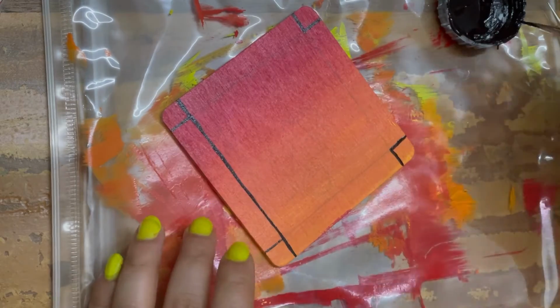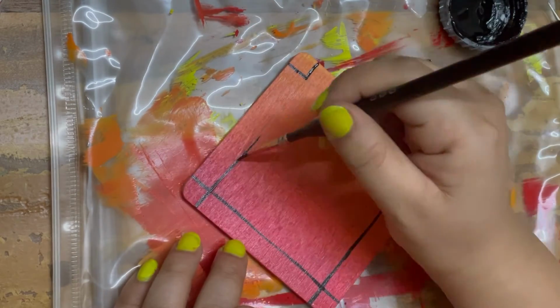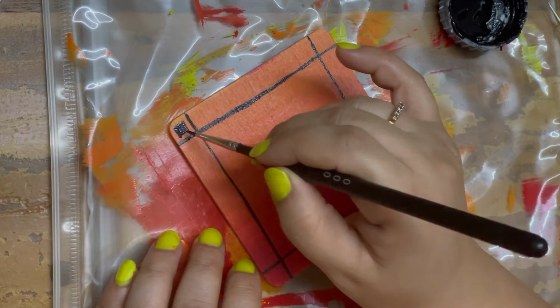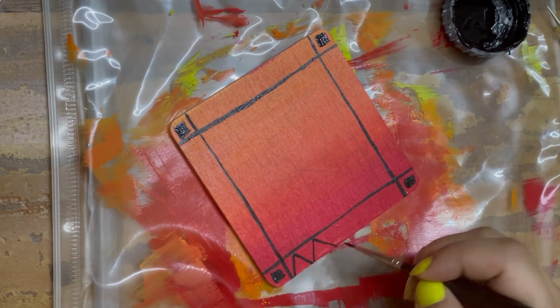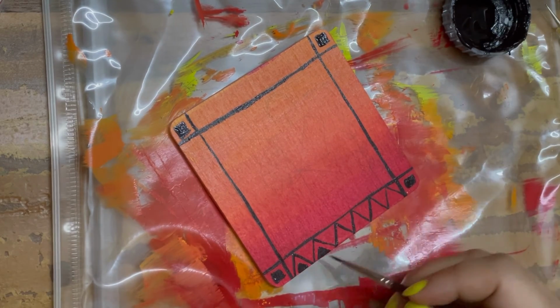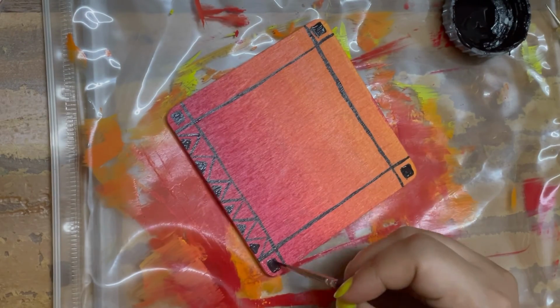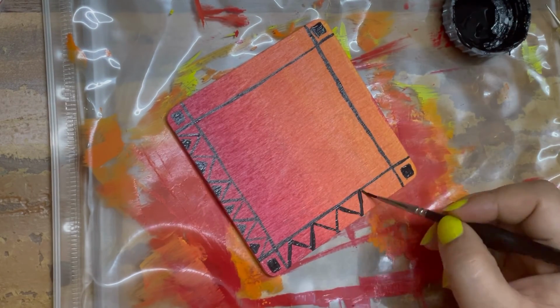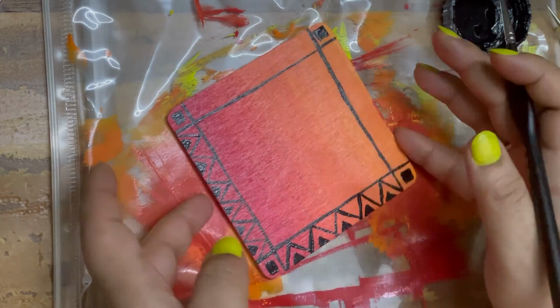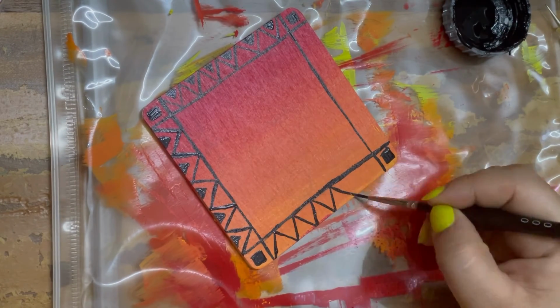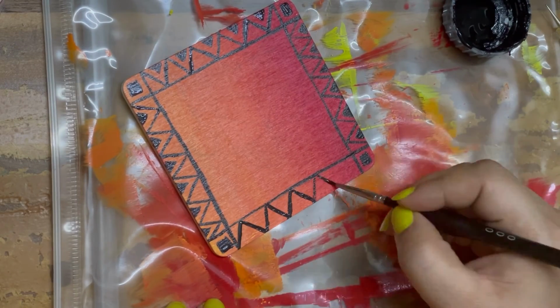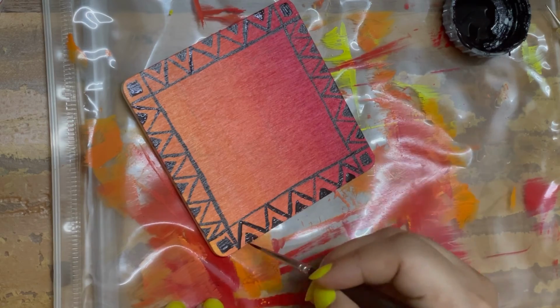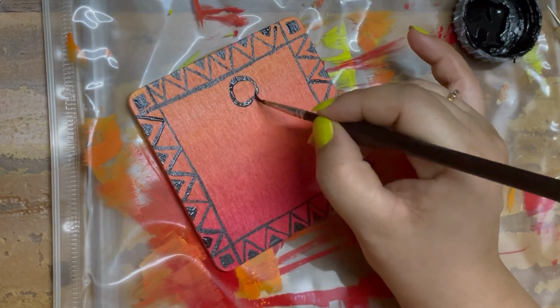So start by drawing a border on all four sides of the coaster, and inside this border I will draw some squares and some triangles. So like I said, Warli art is very geometric in nature, and mostly three shapes are used. Now Warli can have various borders, and you can take inspiration from Pinterest or Google to see if you want to make any other borders. I've gone with a very simple design this time for all of my four coasters.